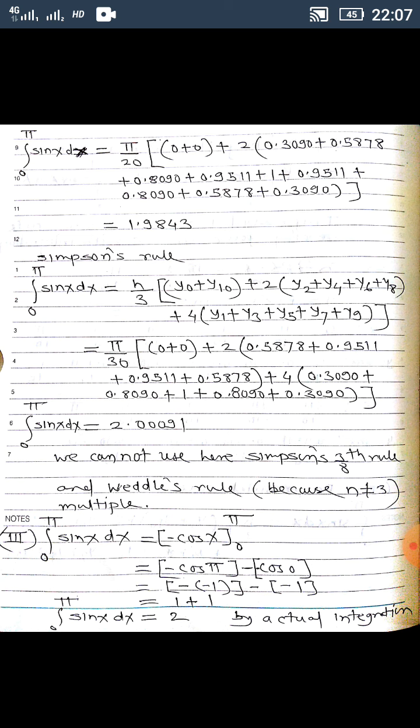Now we use Simpson's rule. We have the 1/3 rule and the 3/8 rule. For the integral from 0 to pi of sin x dx, we first calculate Simpson's 1/3: h by 3 times first and last, y0 plus y10, plus 2 times the even multiples, y2 plus y4 plus y6 plus y8, and 4 times the odd multiples, y1 plus y3 plus y5 plus y7 plus y9.